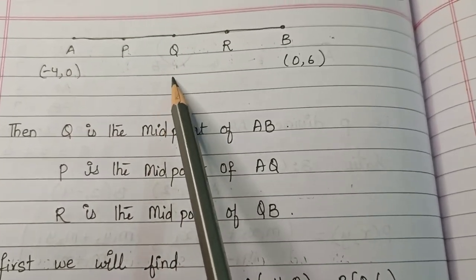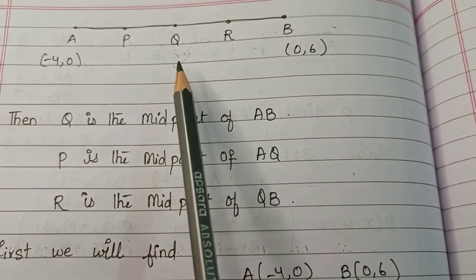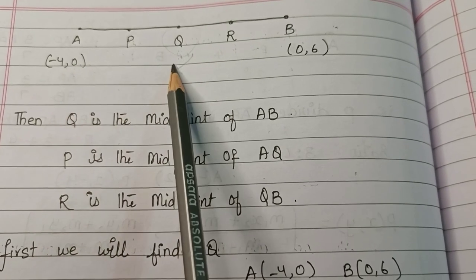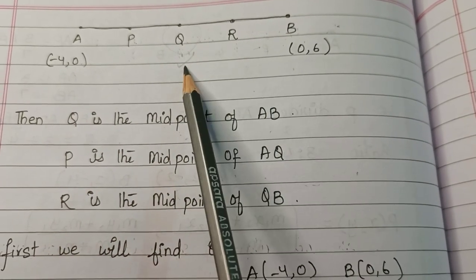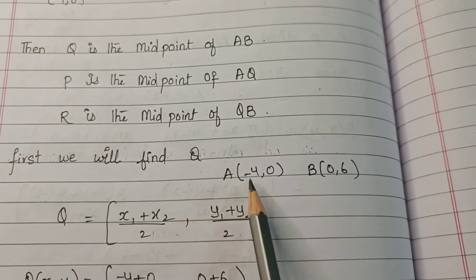So for this, first we have to find Q. Q is the midpoint of AB, P is the midpoint of AQ and R is the midpoint of QB. So first we will find Q. Q is the midpoint of AB.